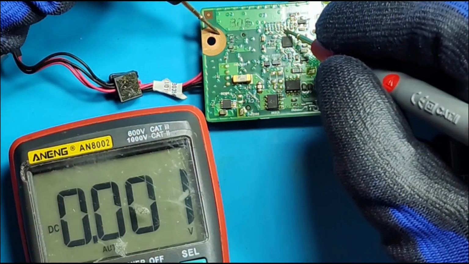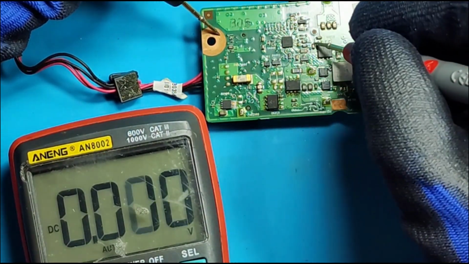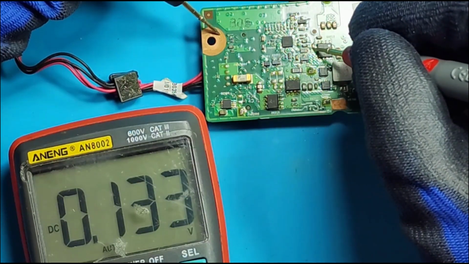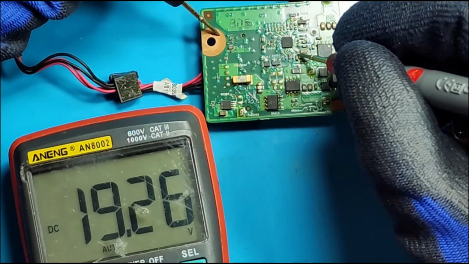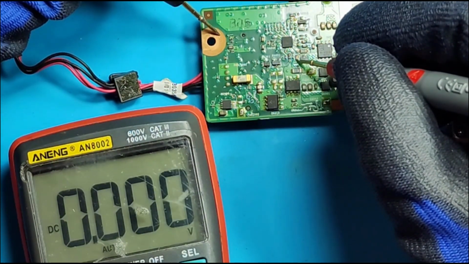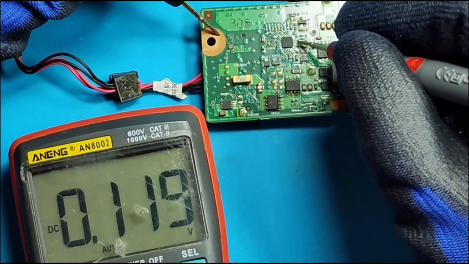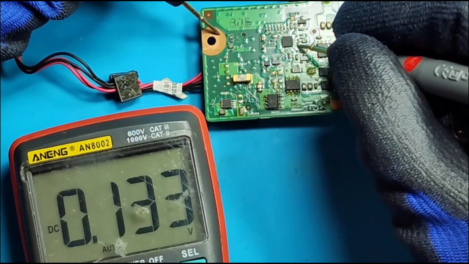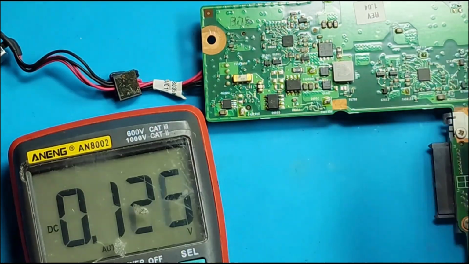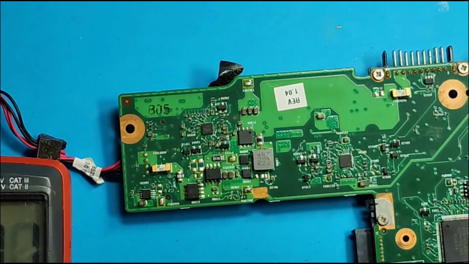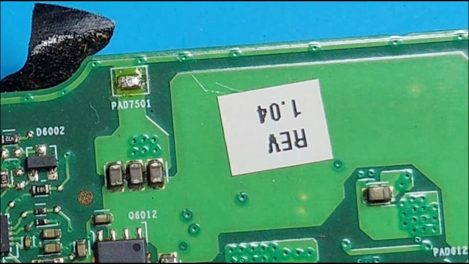No, from this side, no. 19 volt, this is the input voltage. Okay, no. So let me check it first.